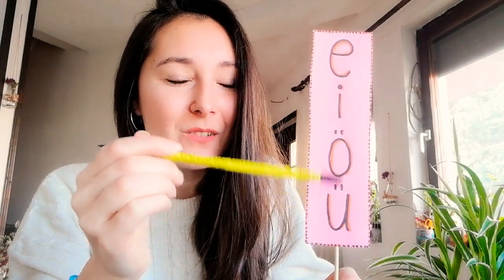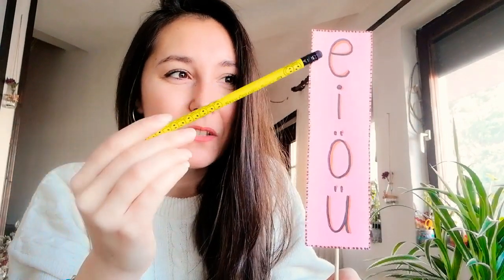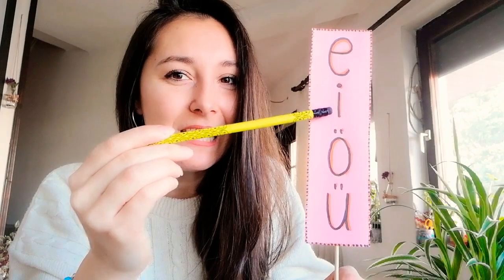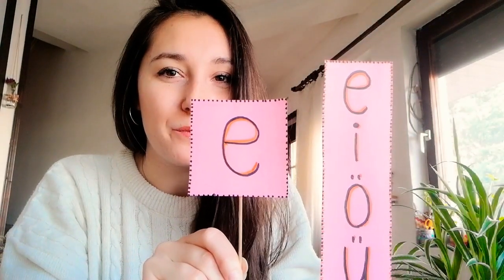So we have E and the vowels that have dots. You see? E, İ, Ö, Ü. So this is very simple to remember, to memorize. And I call this group E group.